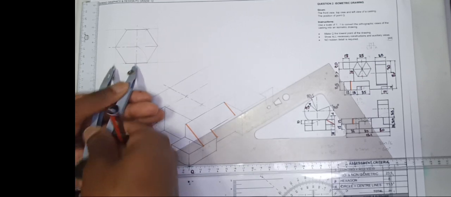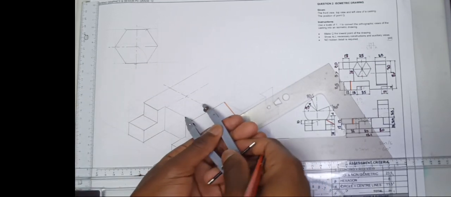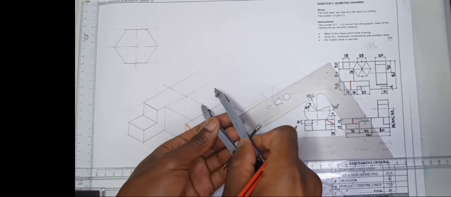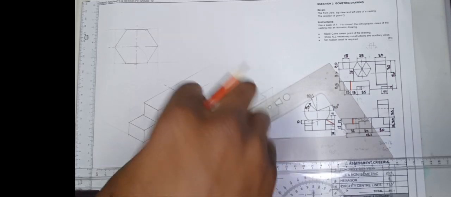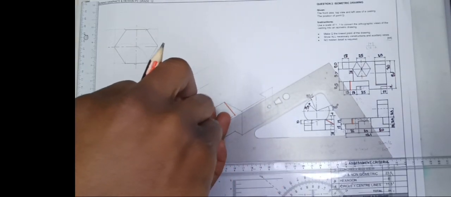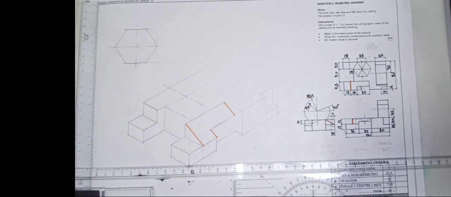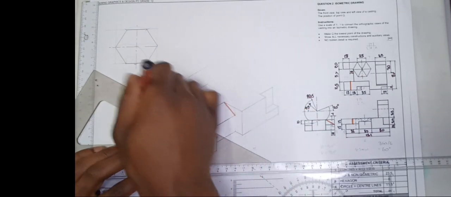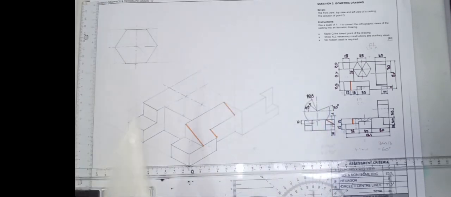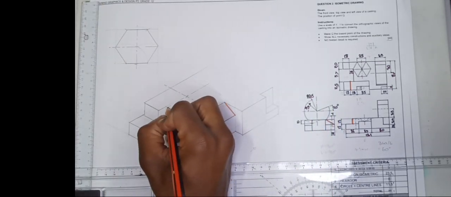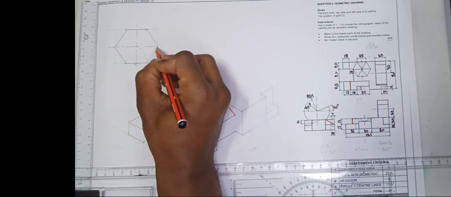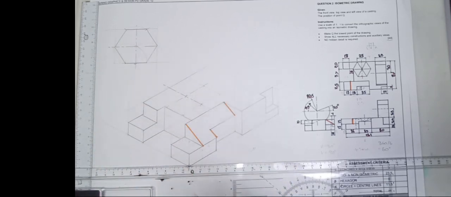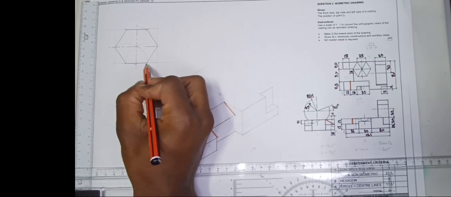Measuring our square. Okay, you can see our square is going to be here, and on this side our square is going to end there. Okay, so now we know that one point is going to be here and the other point is going to be on this construction line we did for the square. Okay, so now we have to get these points here.